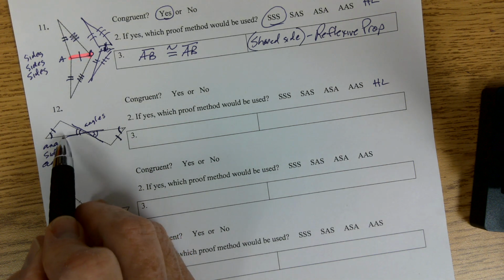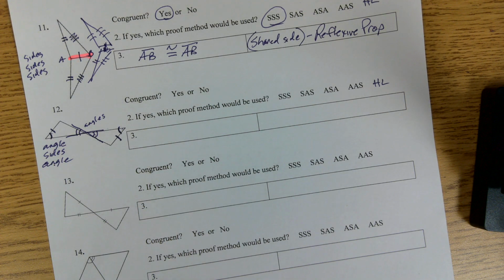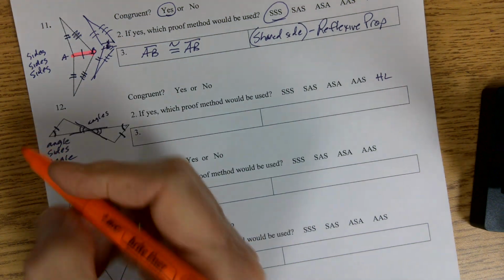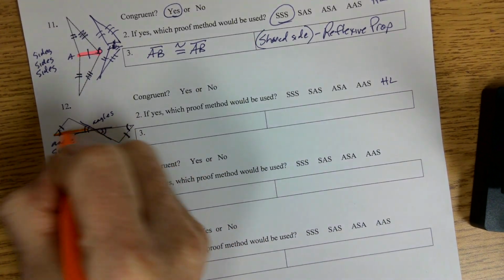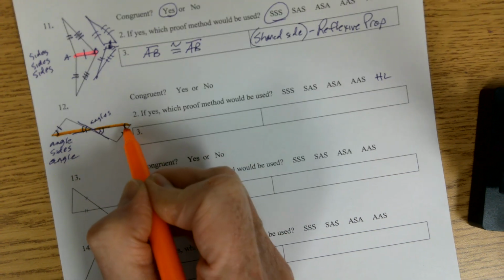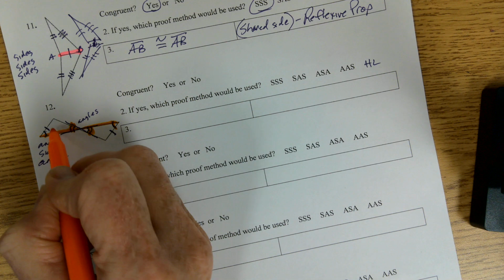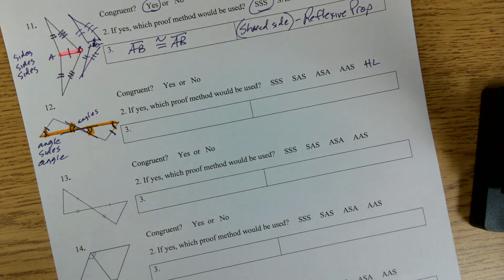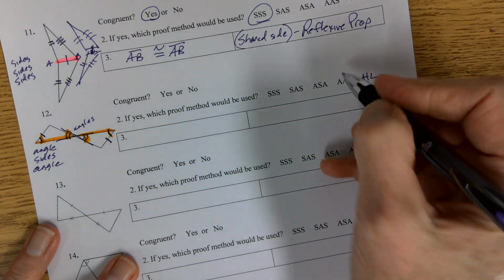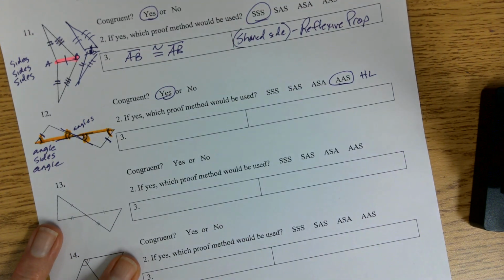If it were to be angle, side, angle, you'd have to use the side that's adjacent to both of these angles, the side congruent to both. And it is not, so it is not angle, side, angle. It's angle, angle, side. Yes, I have the 3 pieces of information I need.